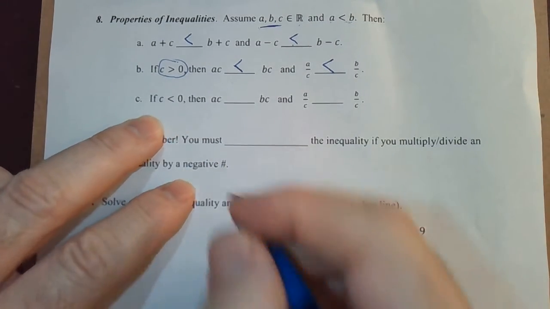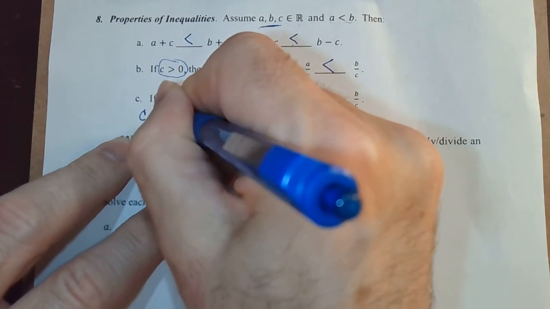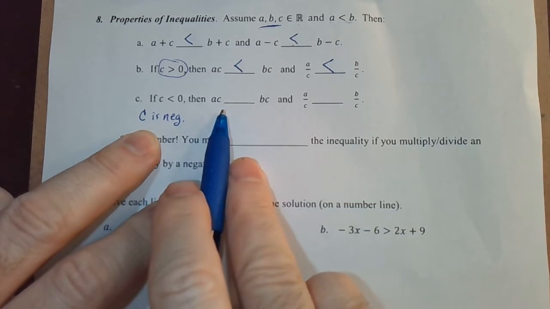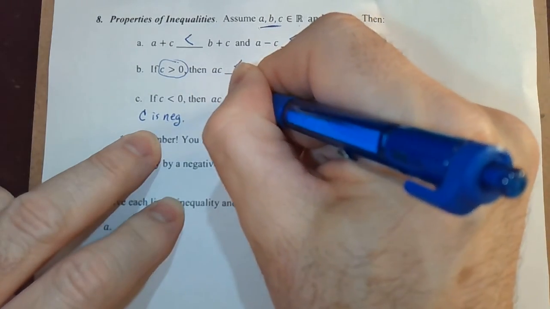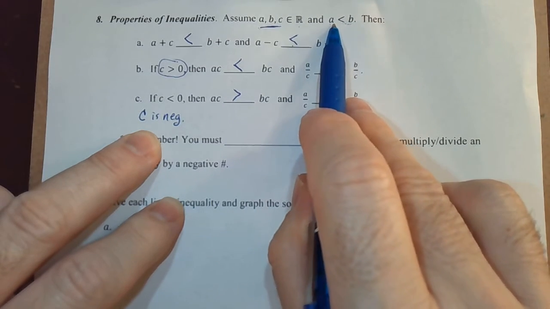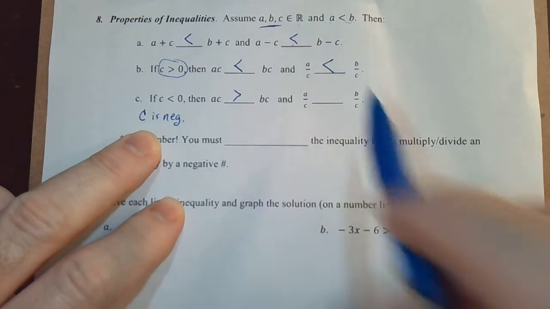If C is less than 0, that means C is negative. Then AC is all of a sudden bigger than BC. So when you multiply both sides by a negative number, you've got to reverse the inequality.